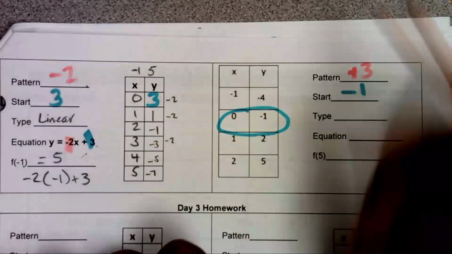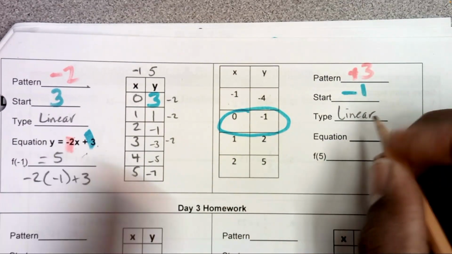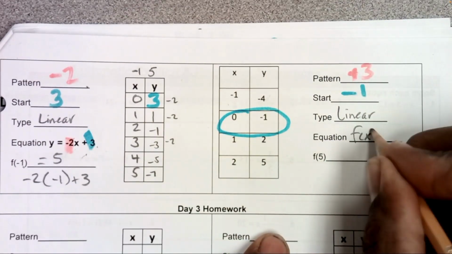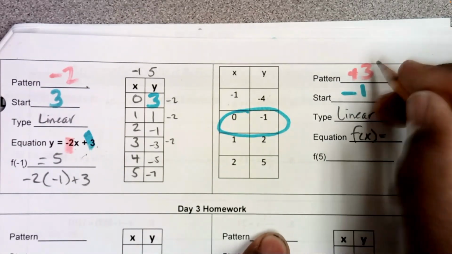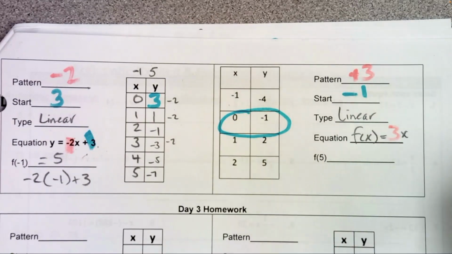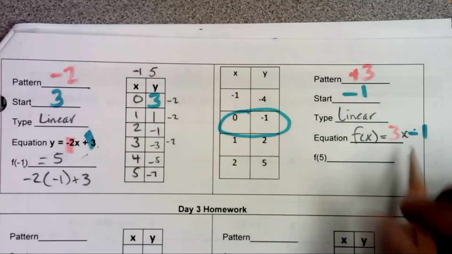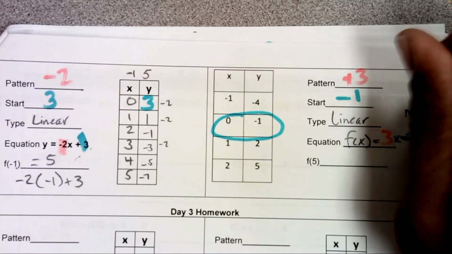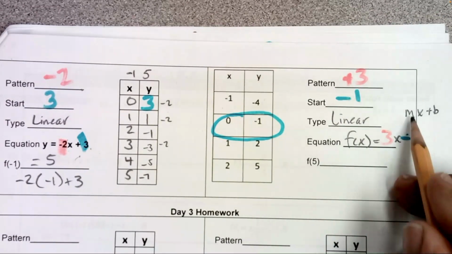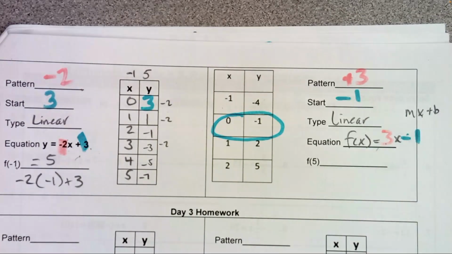Since we're adding, the type here is linear. We're going to do just like this one over here, except we're going to use f of x. So it's 3x minus 1. Remember, this is just mx plus b. The m was the 3, we put the x, and then the b was the -1.